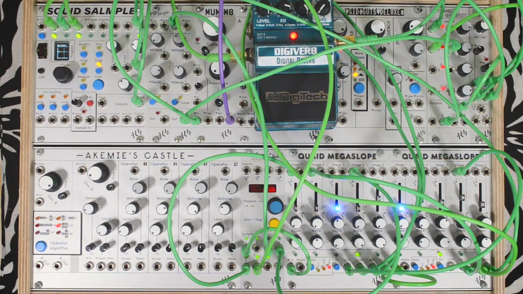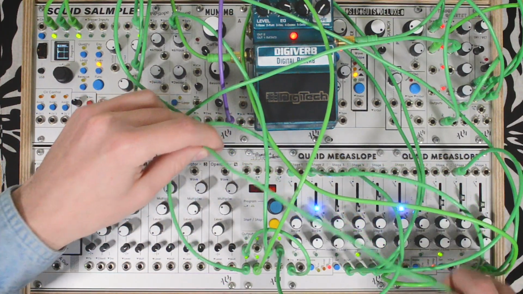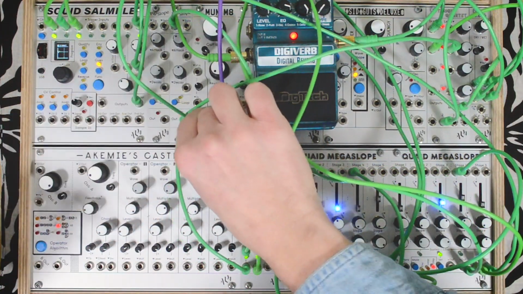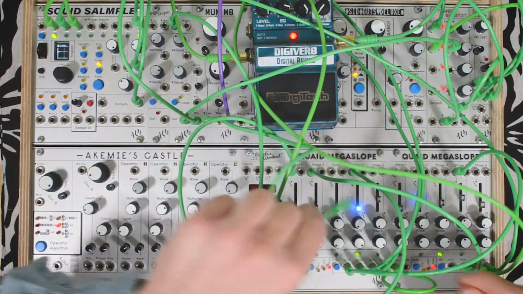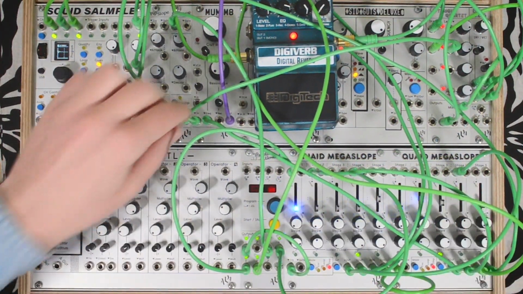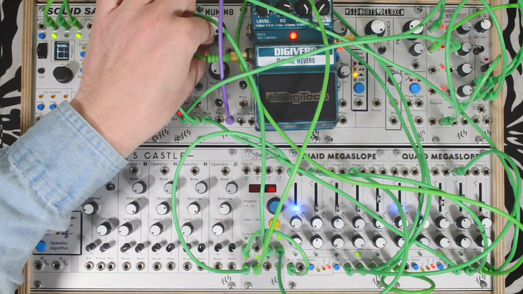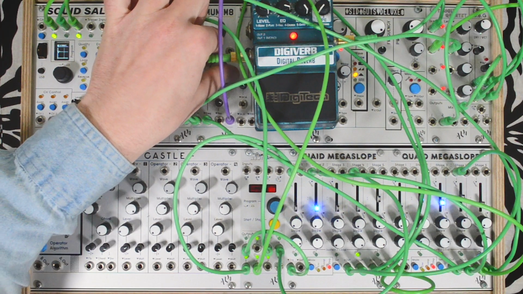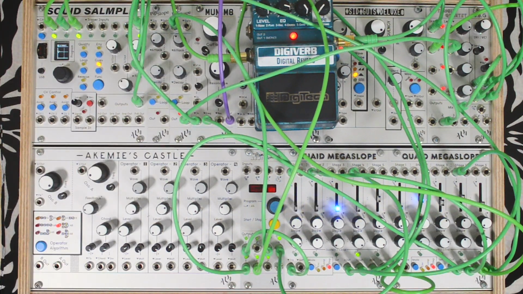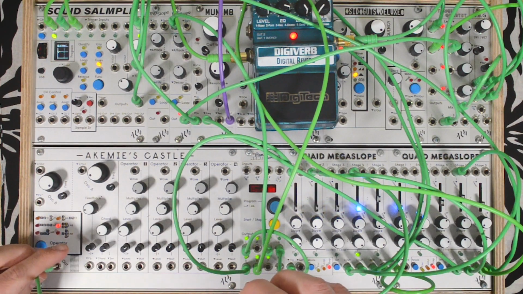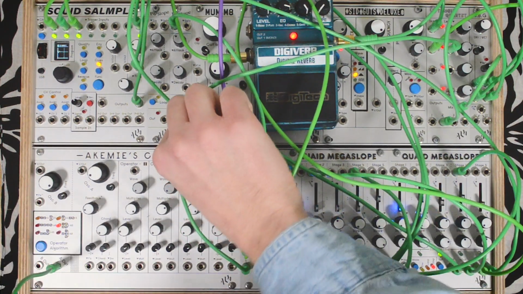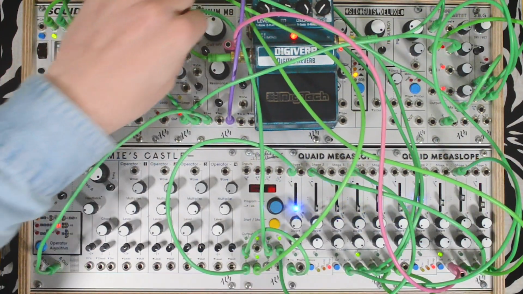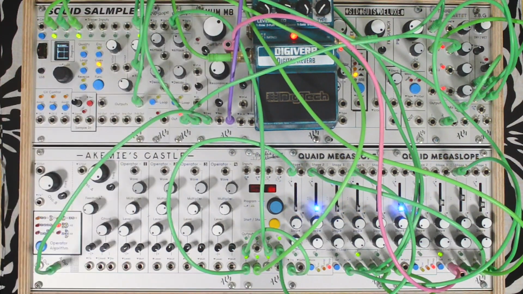Here we have expanded on the sequence by adding drums and a fake sidechain effect on the reverb returns VCA. We are also sequencing the master filter cutoff with the second Quad. Here's a little filter FM from the Castle.